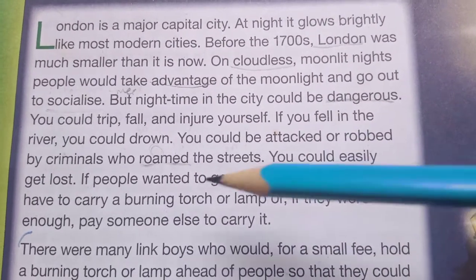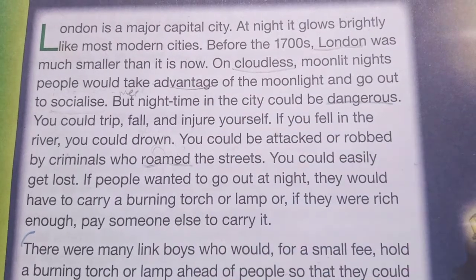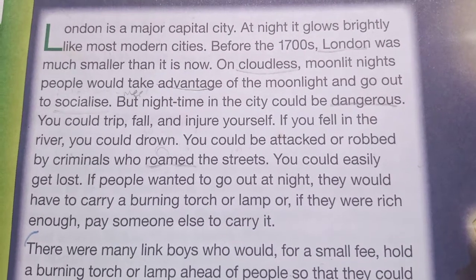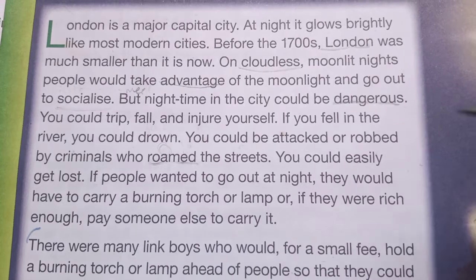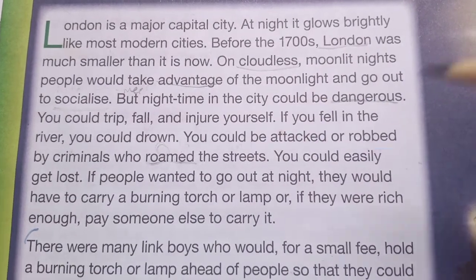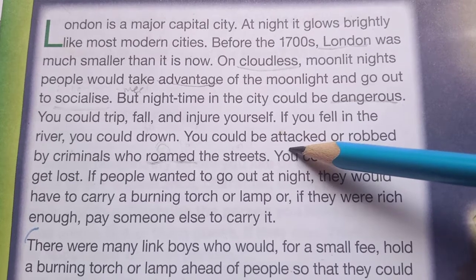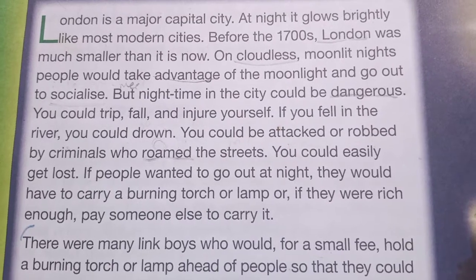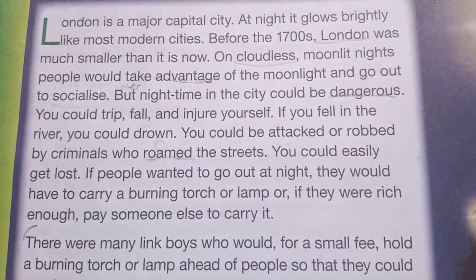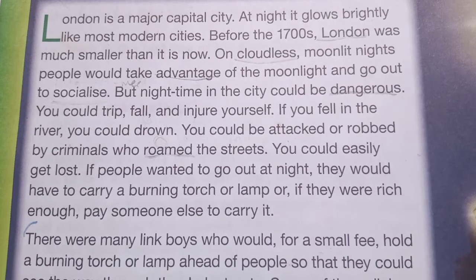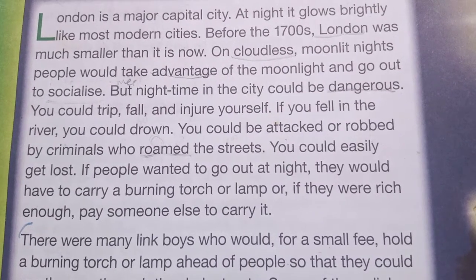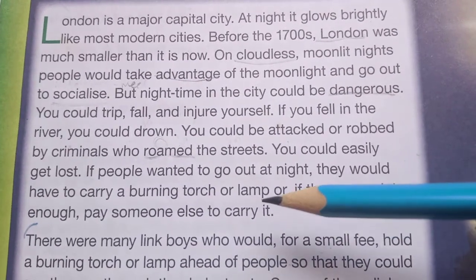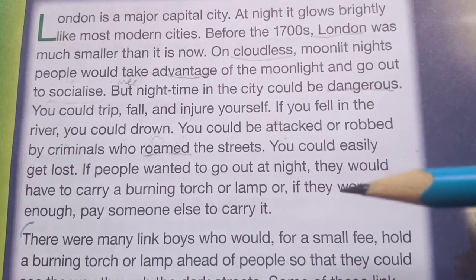Why was it dangerous? Because people could fall, people could trip, people could injure themselves because of the darkness all over, right? So there was the problem of injury, and there was a problem of being attacked or robbed as well by the criminals, because it's easy for the criminals to attack other people in the dark, because no one could recognize them and no one could catch them because of absence of light. So you see, students, there was the problem of light in the night, because there were no street lights as we used to have today.